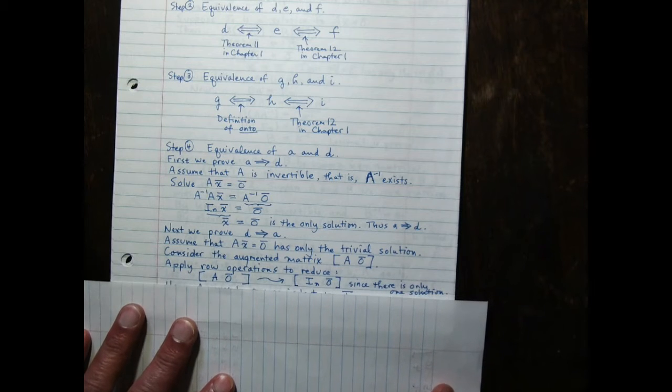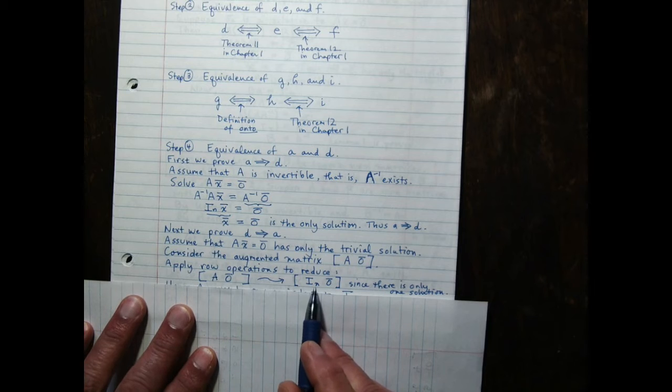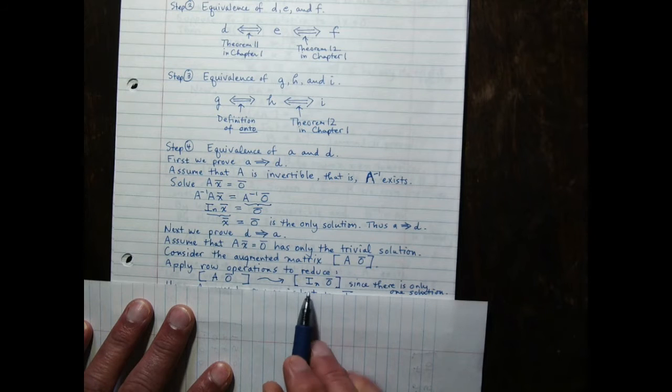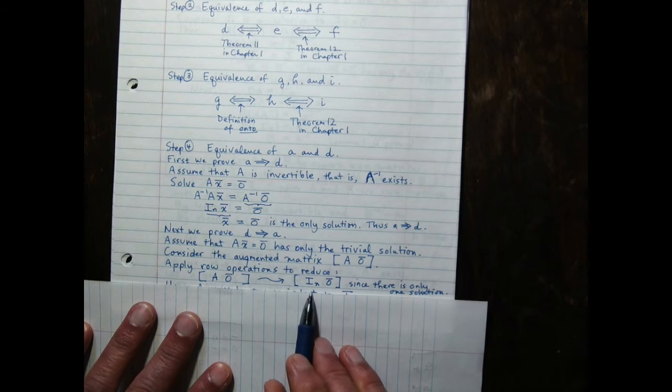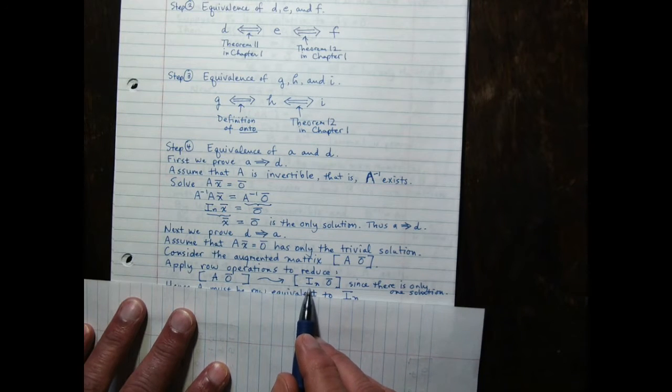And suppose we apply row operations to reduce that augmented matrix. Well, if we only have the trivial solution, then we're going to have to get the identity matrix in those first n columns, because in any other situation we'd either have free variables or no solution.